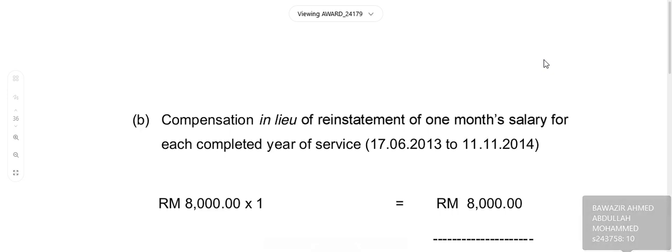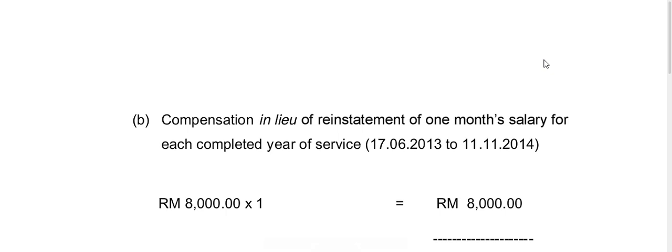Thank you. So here you can see the amount of the compensation. This is where the employee cannot be reinstated. Reinstate means to the former job. So if he's an accountant, he will be going to the same office, and also be working at the same place with the same position. Okay, so in this case, there's no reinstatement. He will be given compensation.